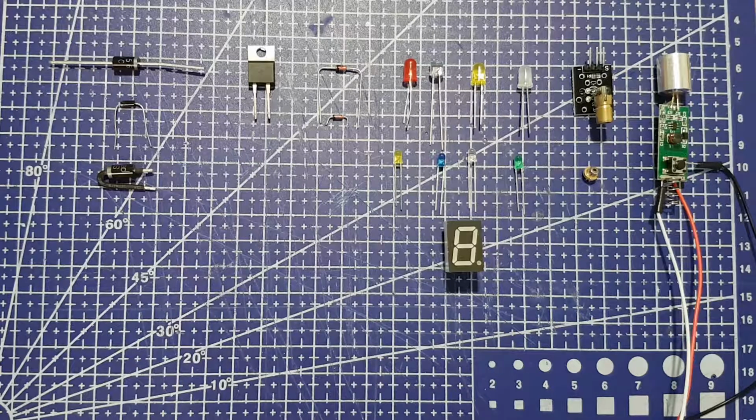This episode we're going to be looking at diodes. As with most components, there are far too many variants to explore in one short video, so we will not be focusing on the more exotic types, just the most common ones.